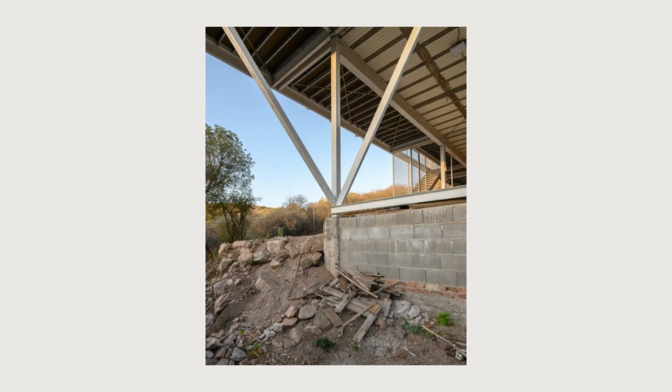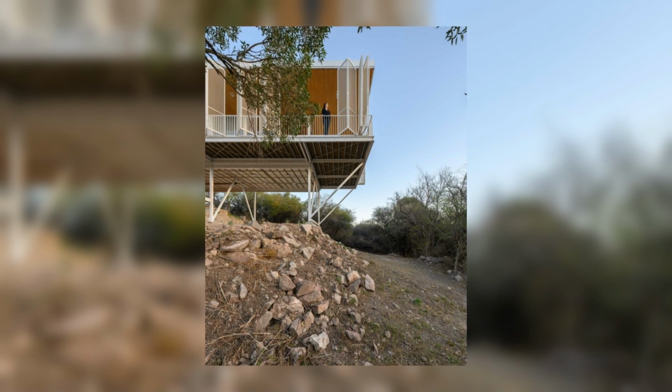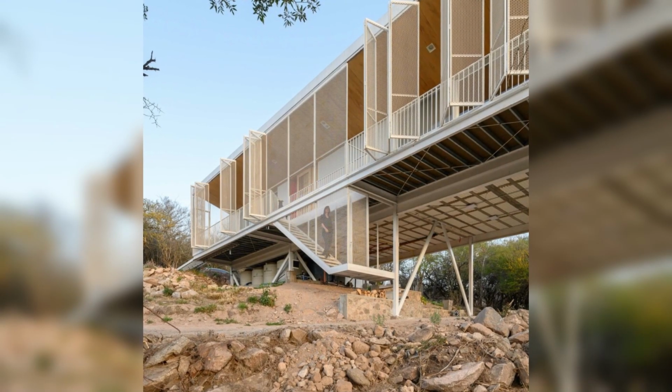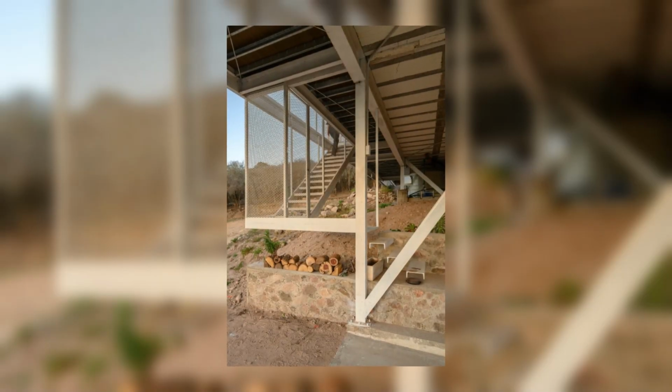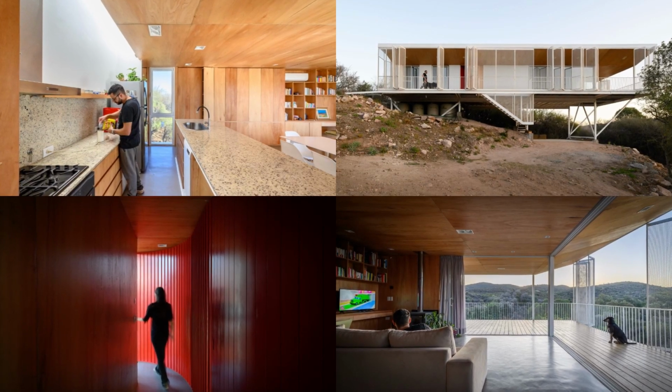Access is via a cobblestone street that reaches below the house. The uneven terrain is used to house a battery of cistern tanks and car parking. The journey from there to the interior of the building is presented as an experience that begins in contact with the earth and ends in the air.